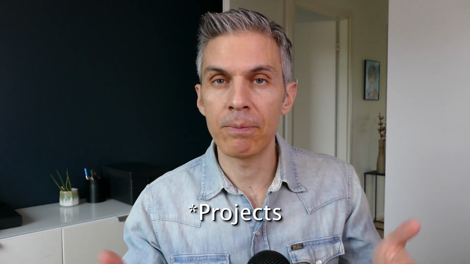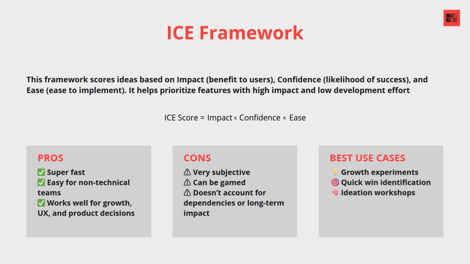So it might be good for using in short-term planning, but for long-term planning, I don't see that this is the best fit. What are the best use cases for the ICE framework? I think that one of the first ones is that it's very good for things like growth experiments, where you are trying to identify what could be the growth opportunities that you could have. You could use this to help you rate those opportunities and then start doing your experimentation, your testing.